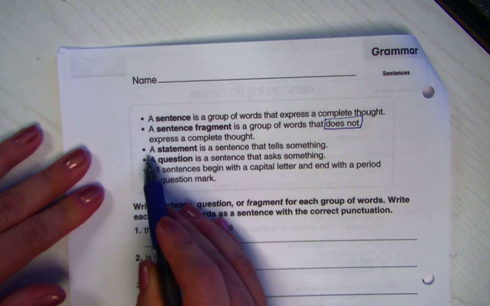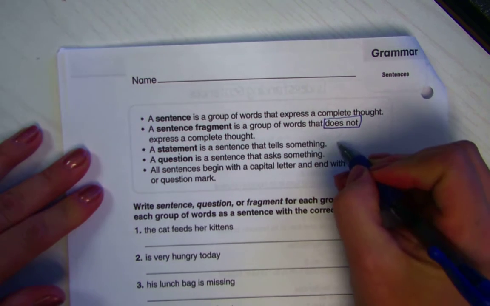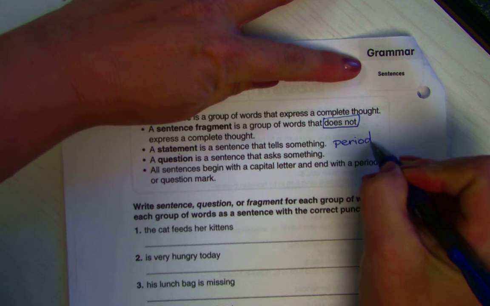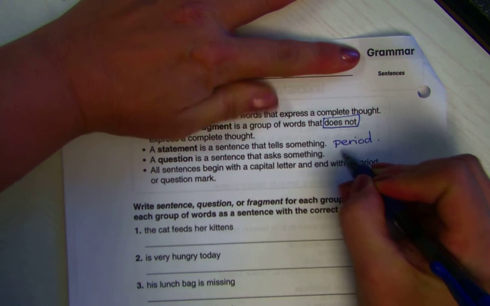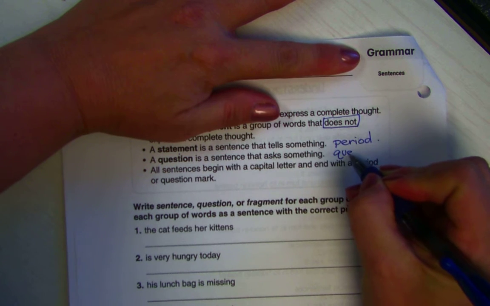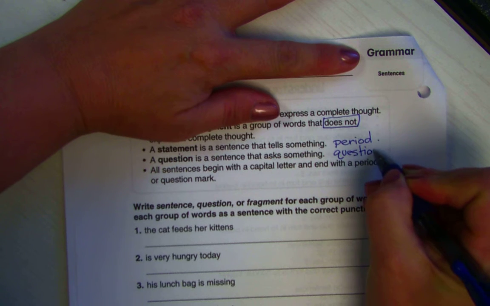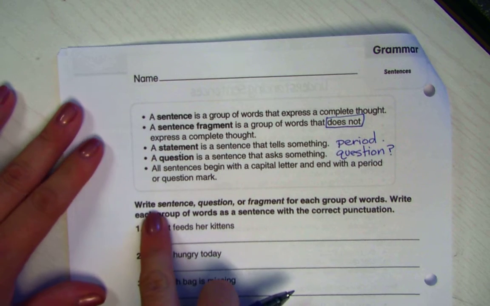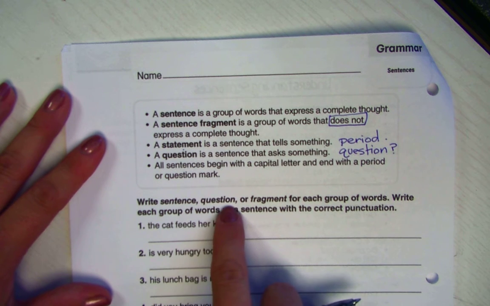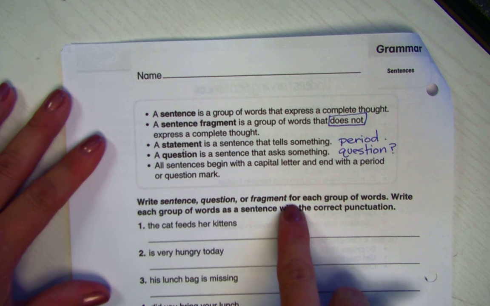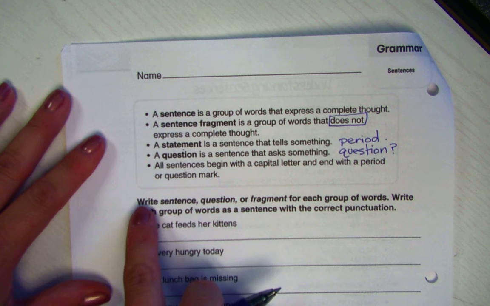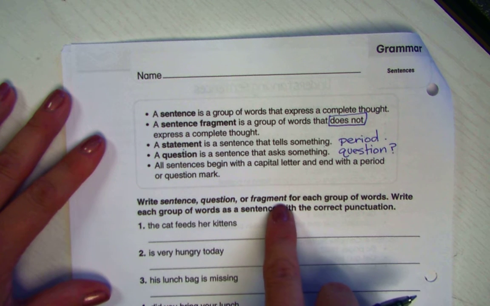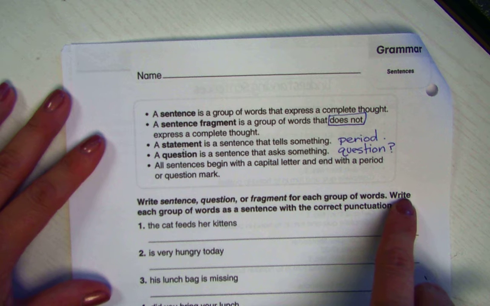In this case, a statement ends with a period. A question ends with a question mark. The directions say, write each sentence, question, or fragment. It says write sentence, question, or fragment for each group of words.